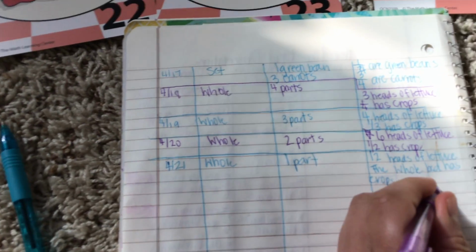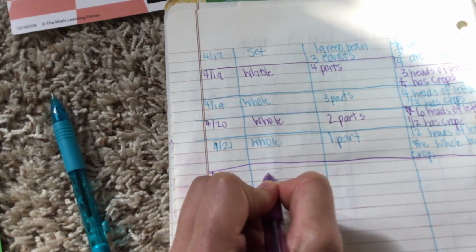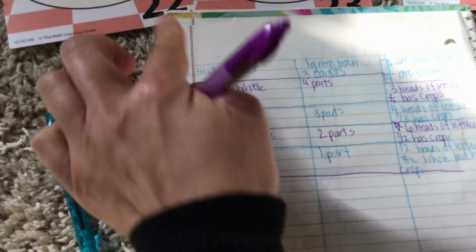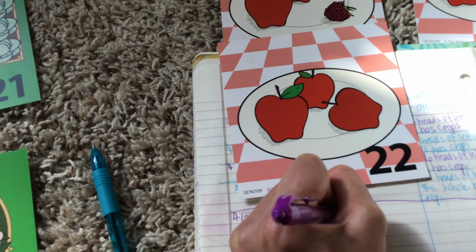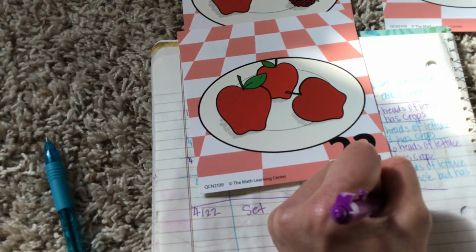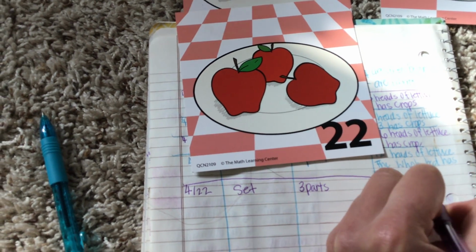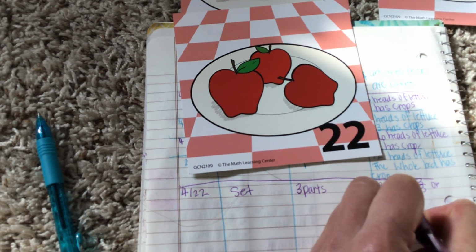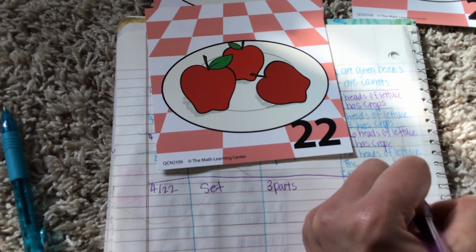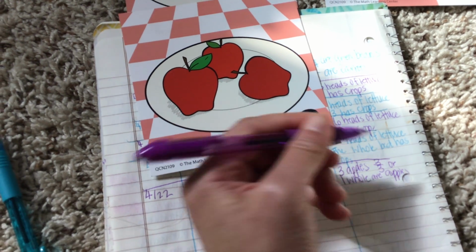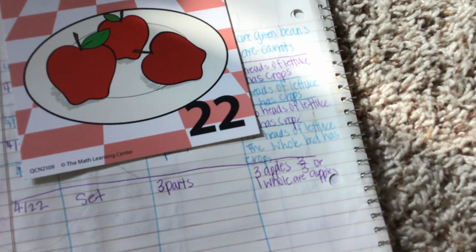So let me draw a line across. So April 22nd, we have a set. And we have 3 parts here because we have 3 apples. So there are 3 apples. Or we have 3/3 or 1 whole are apples, okay? So when it's the same number on top, like 3/3, if you can see that fraction, that means that it's another way to write 1 whole, okay?